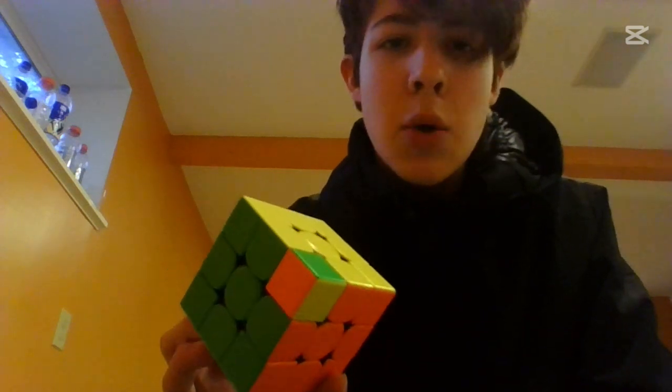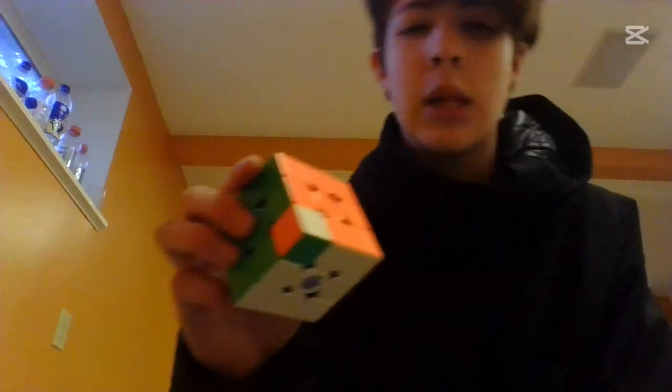Okay, so here's a fact. You can transfer a flipped corner anywhere on the cube. So it's right here, it's the yellow, orange, green. There. Now it's the yellow, orange, white. I mean the orange, green, white.